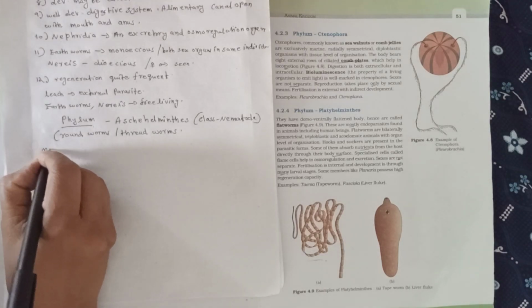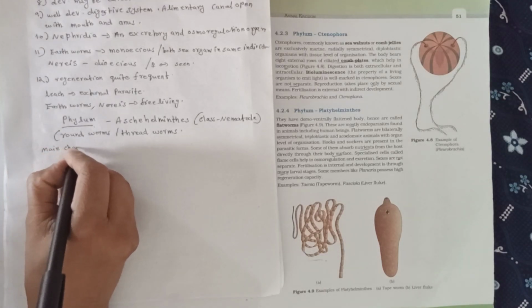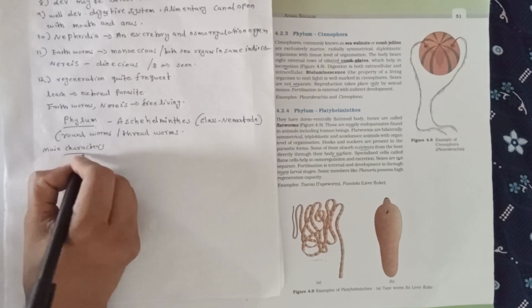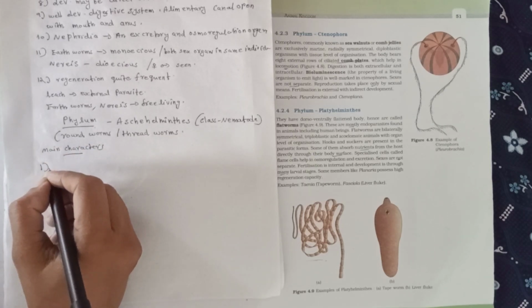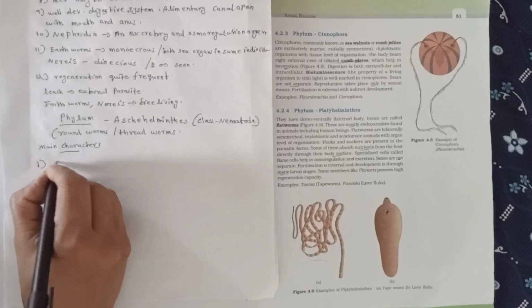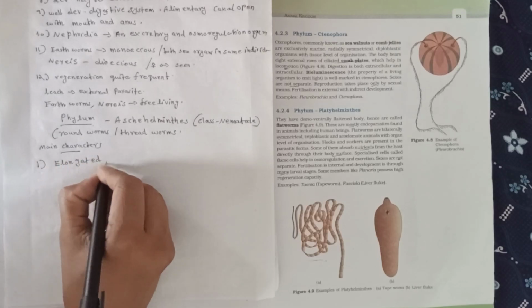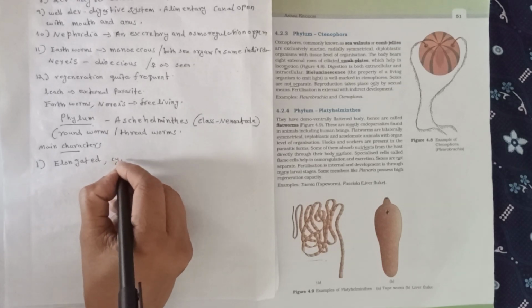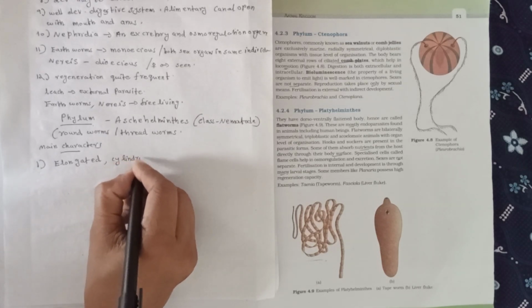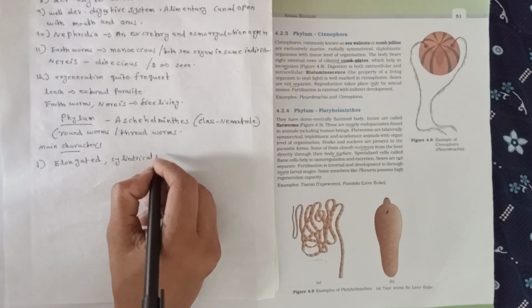Features, main characters: elongated cylindrical round bodied animals.